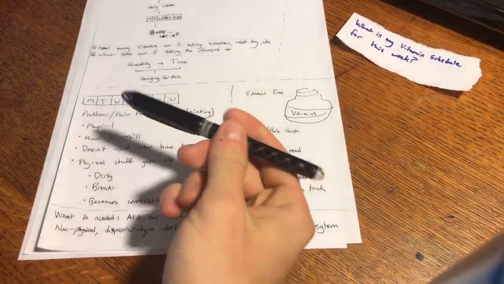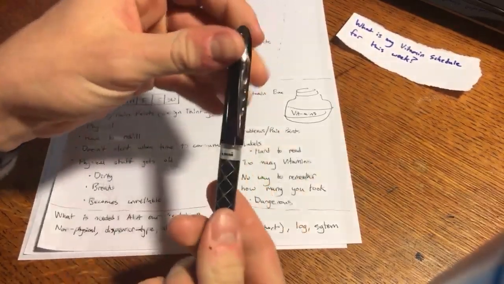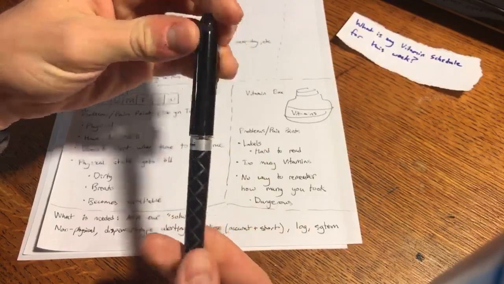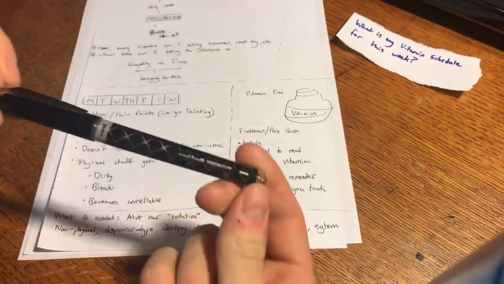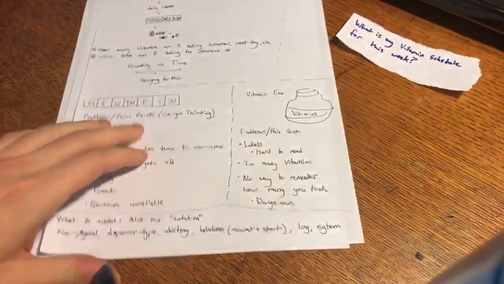All right, new pen. I use the Unipens from Uniball Vision Elite. Just picked them up from the store.